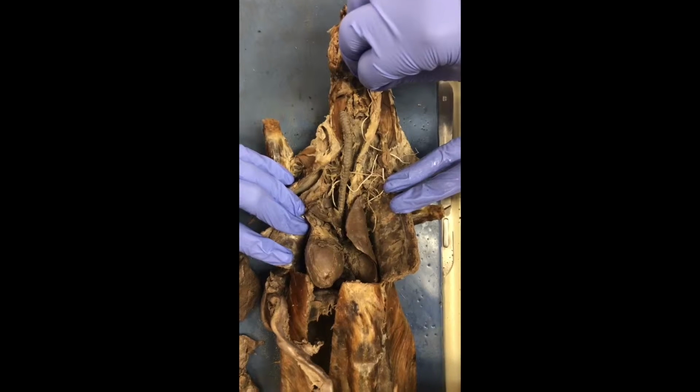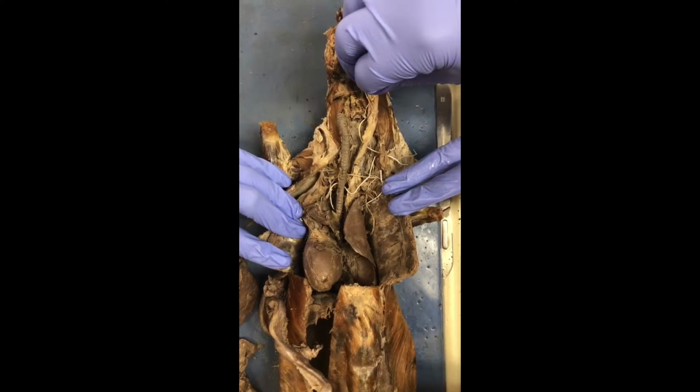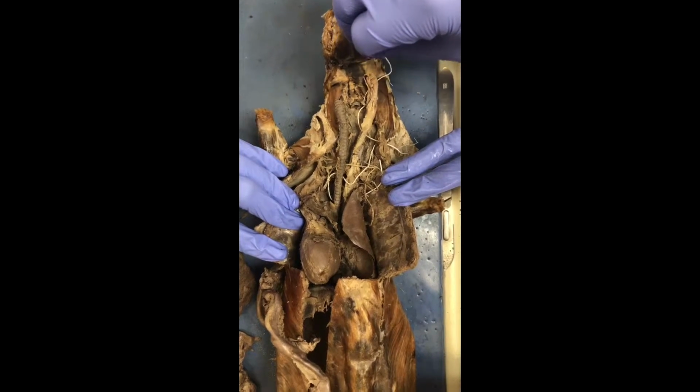The esophagus is about 8 inches long and is lined with moist pink tissue called mucosa. The esophagus runs behind the windpipe, aka the trachea, and heart, and in front of the spine.